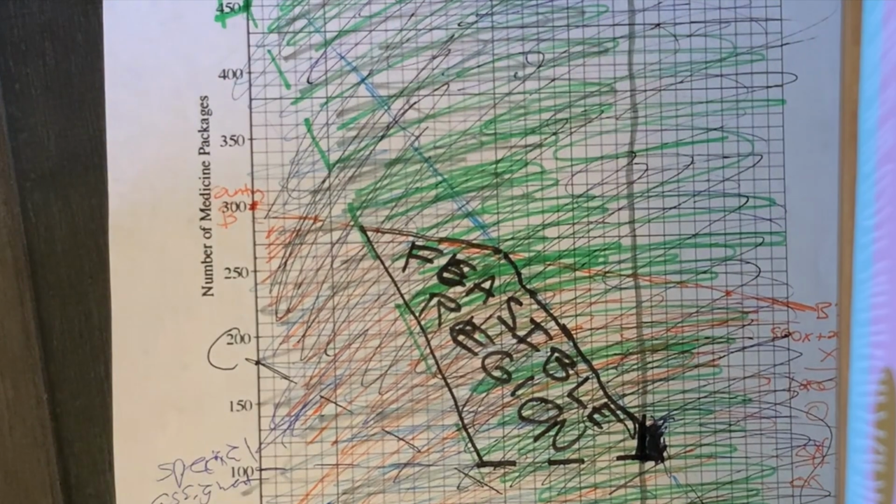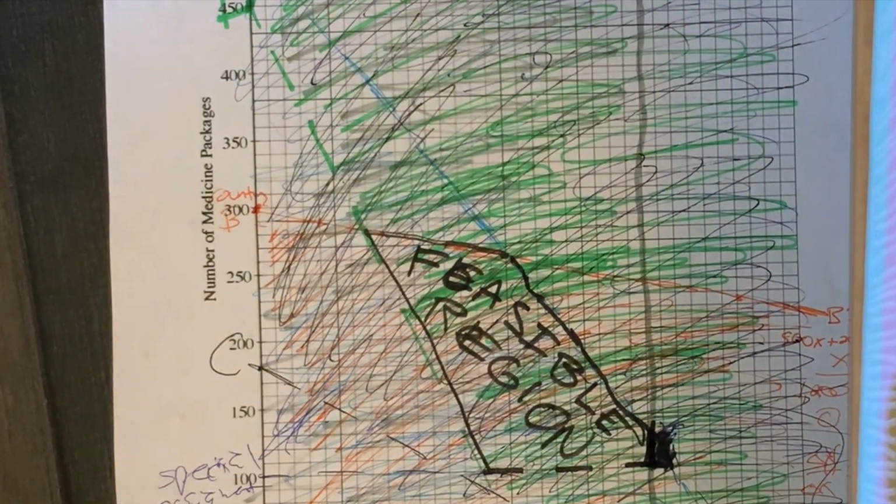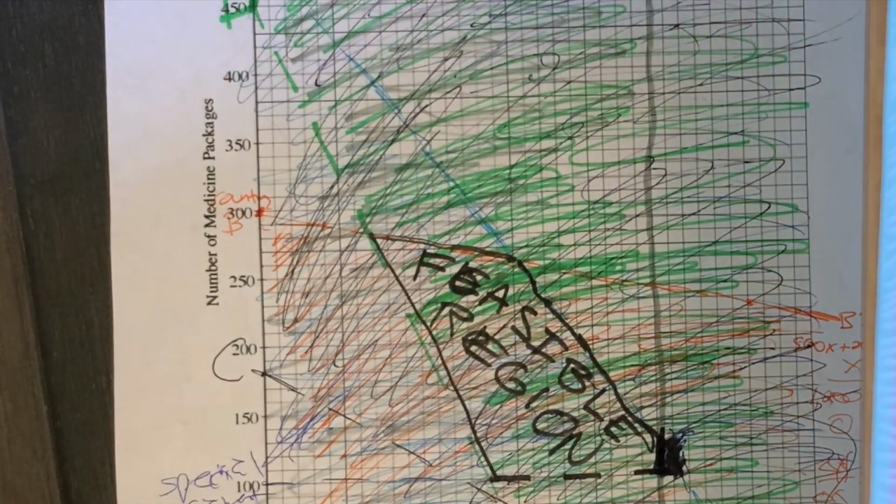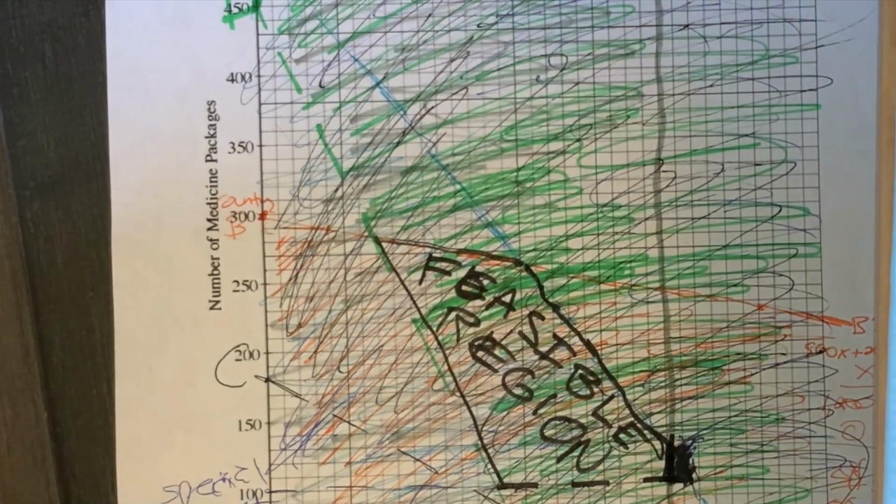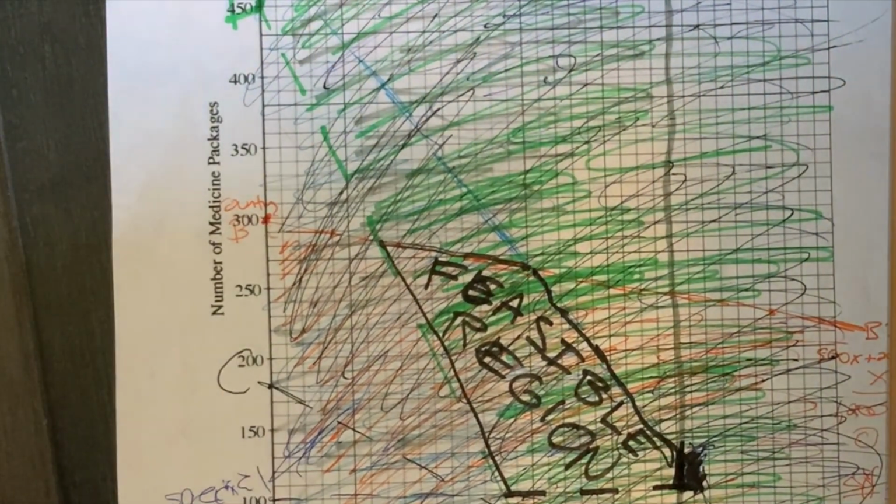So let's see here. We do all this work, we find that. Are there going to be questions to follow up on this one? Sure as heck, be sure of that. There are definitely questions on how we apply this. Okay, so let's apply this together here.